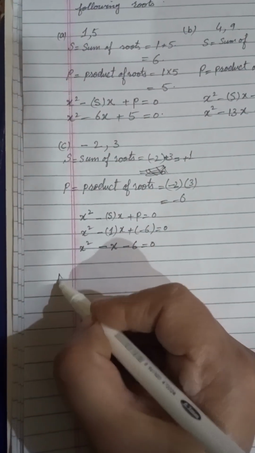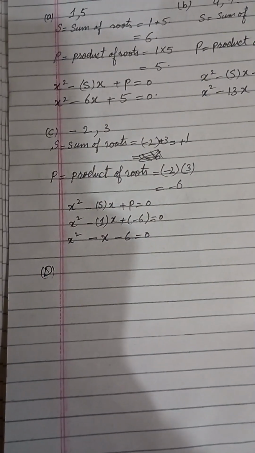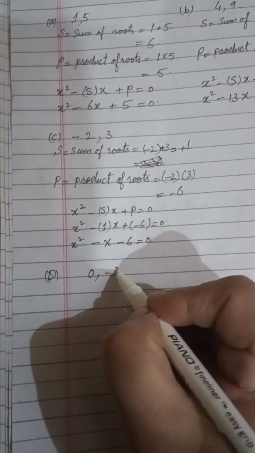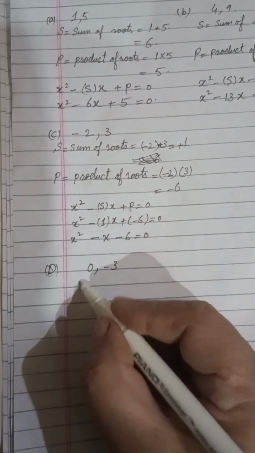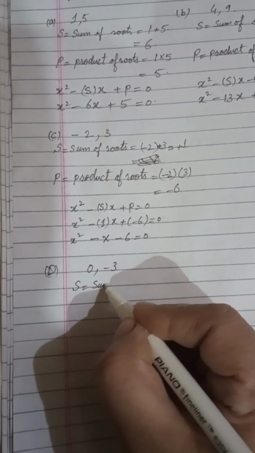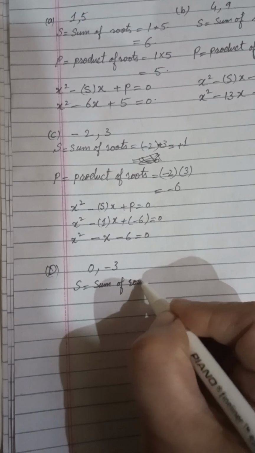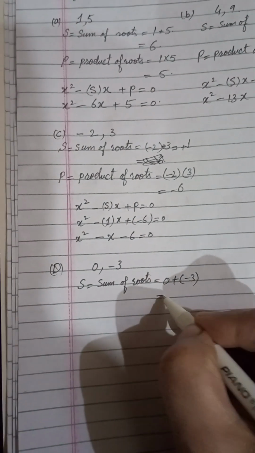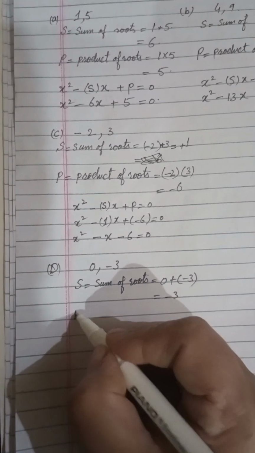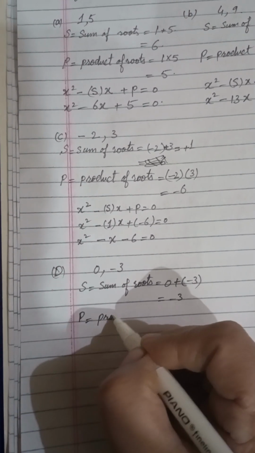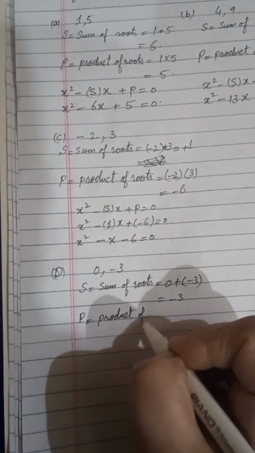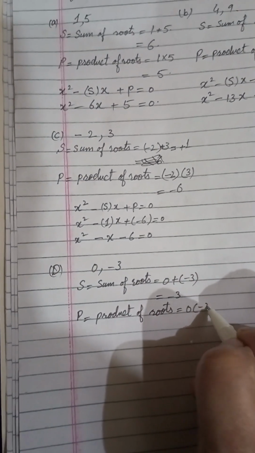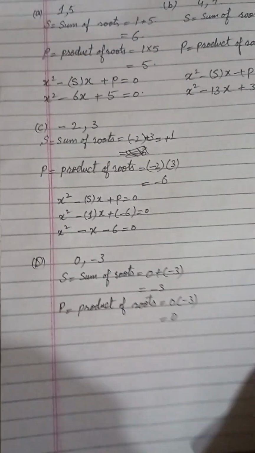Now D part of question number 1 is 0 and -3. The sum of roots of the required equation is equal to 0 plus -3. So -3 is the sum of the roots. Product of the roots is equal to 0 into -3 equal to 0.